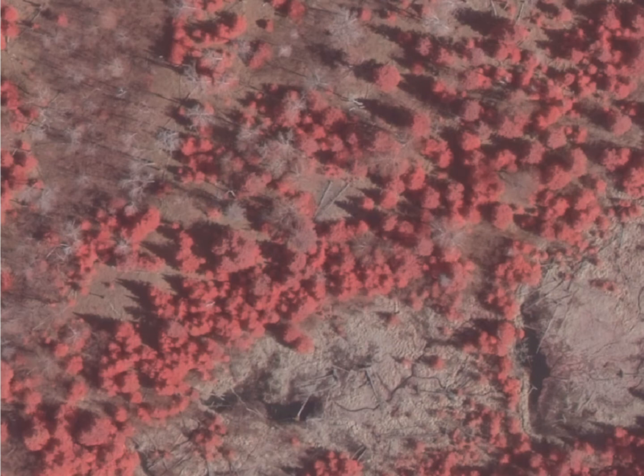Let me show you the distinction between the green characteristic of crowns in the visible, and then this is what's known as a color infrared image, and we will talk about these more later.